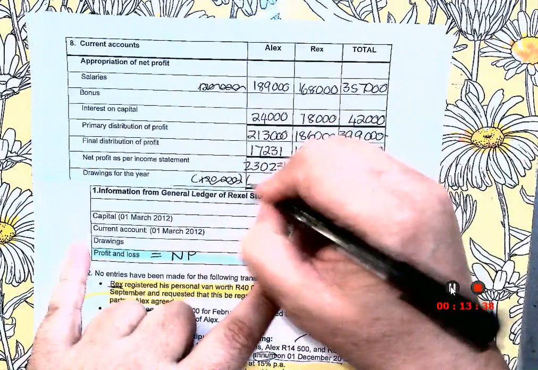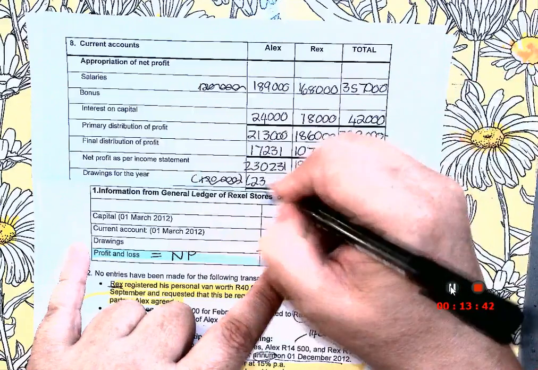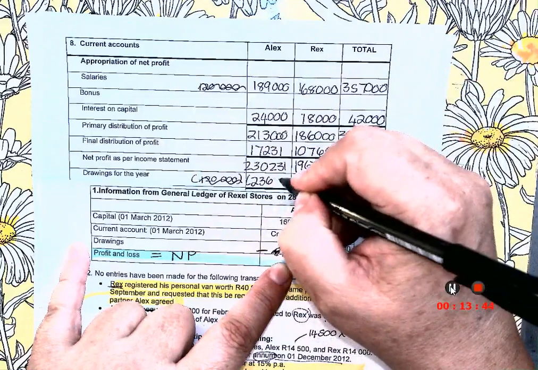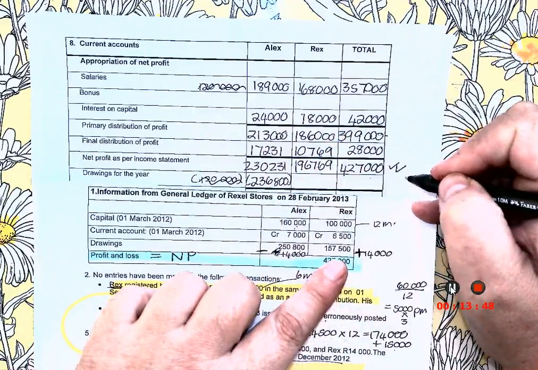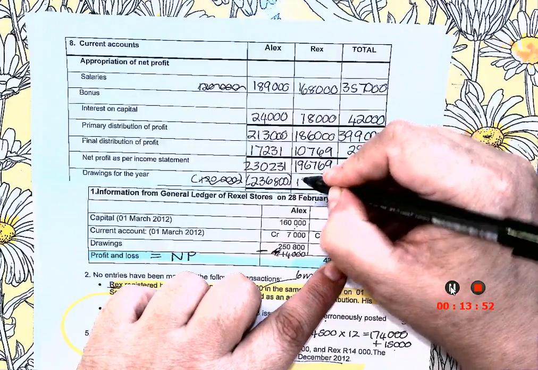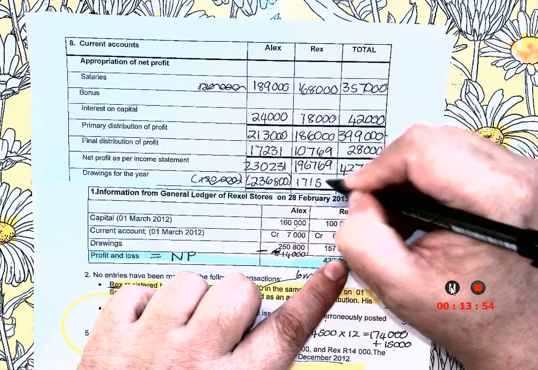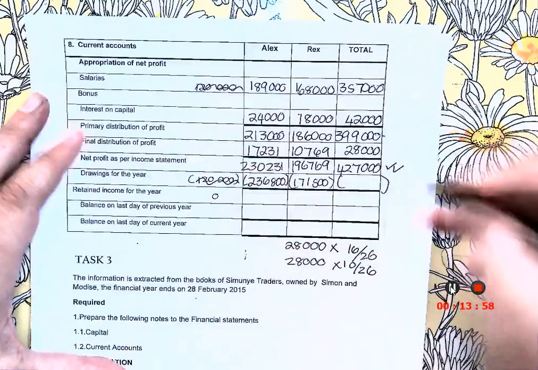So this is going to be 2, 3, 6. You guys can chime in anytime. Thank you. And Rex is going to be 172. 171. Remember your brackets. Total is going to be 300.